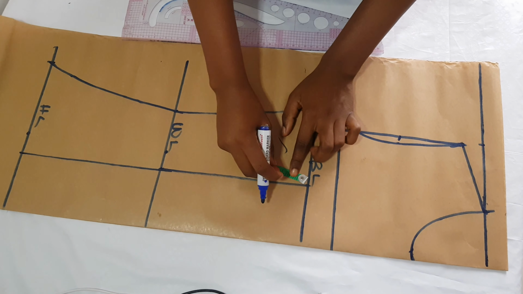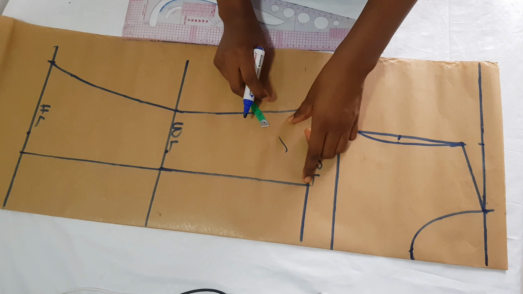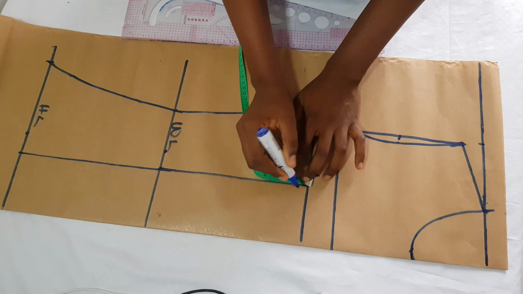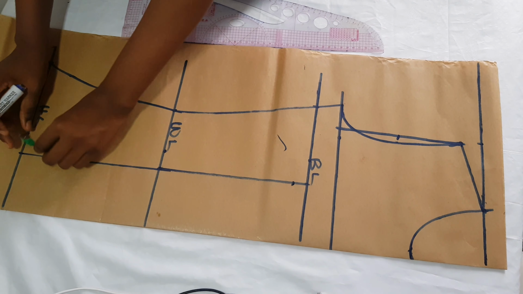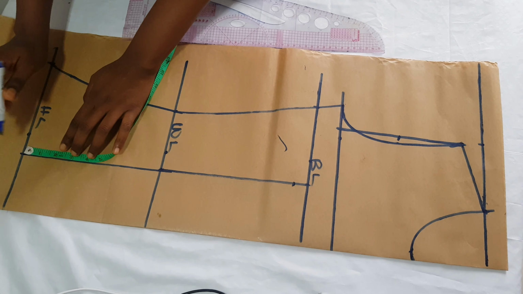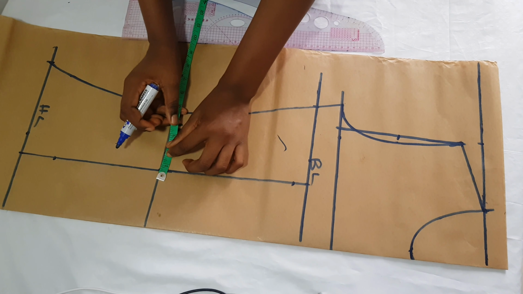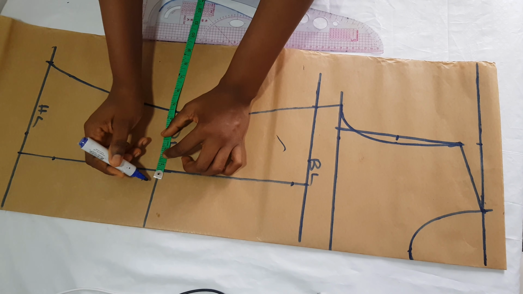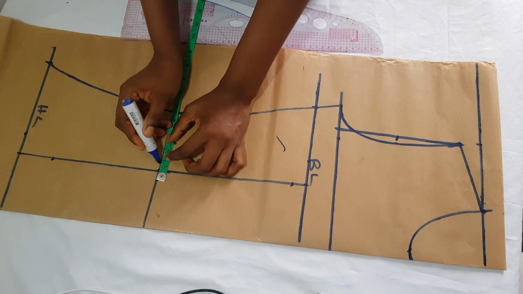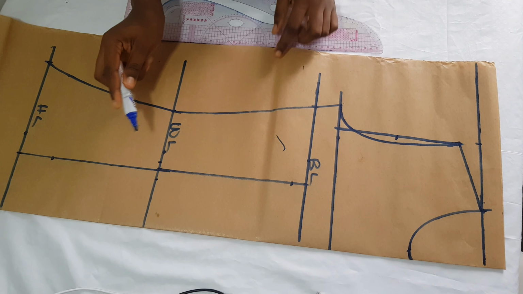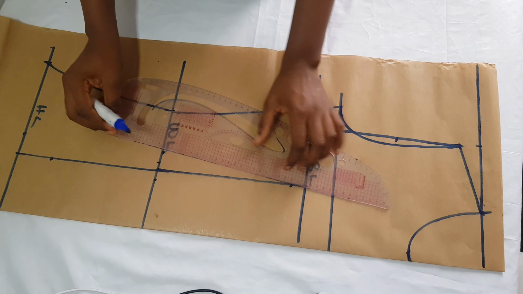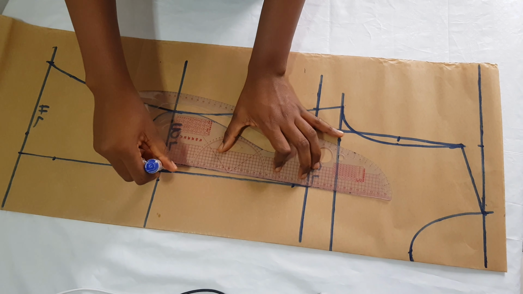So right now I'm going to measure 1 inch below my bust line because I don't want my dart to get to my bust points. Then I'll go back to my hip line and measure 2 inches above my hip line. Then on my waistline I'm going to take out 1 inch. That's ½ inch on both sides. Then use my ruler to join the mark points together, just like this.